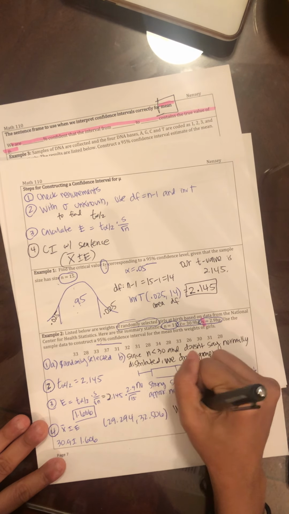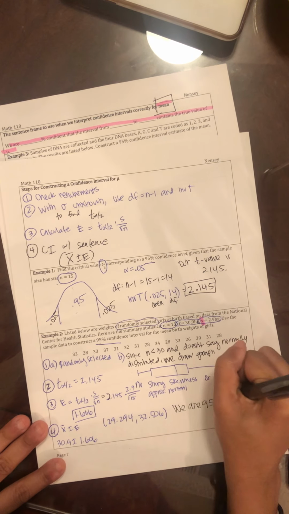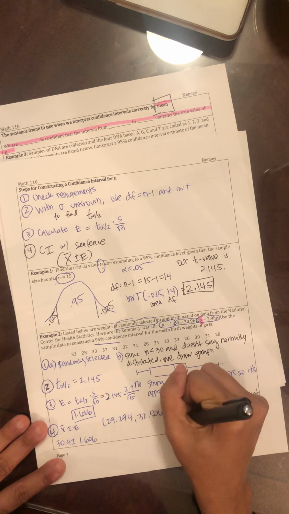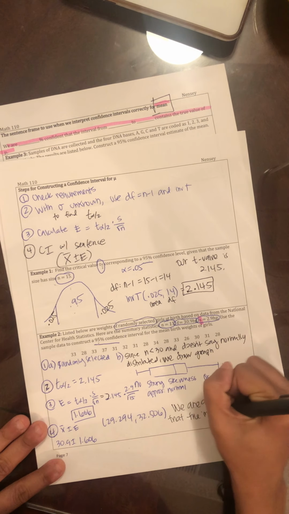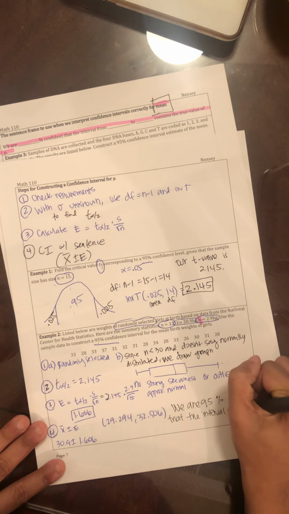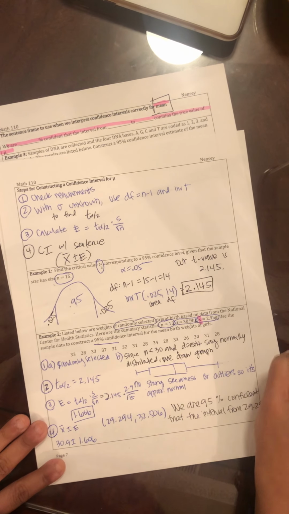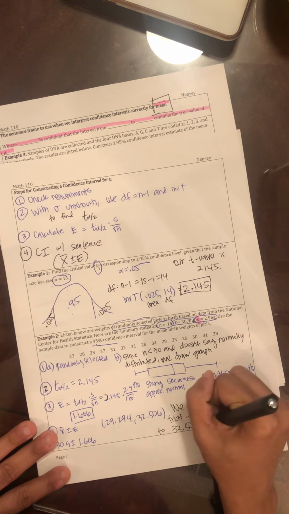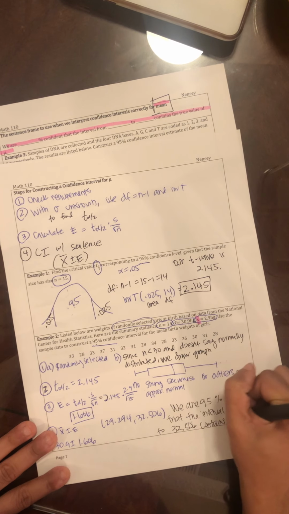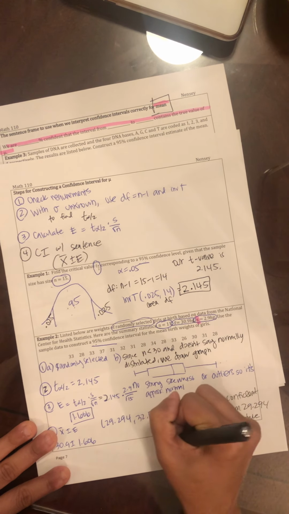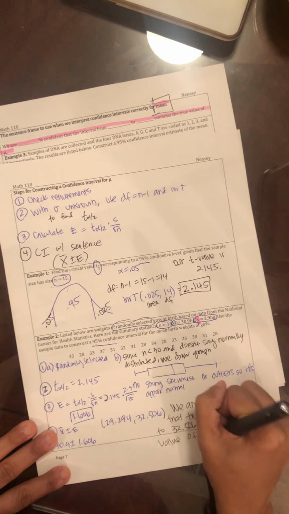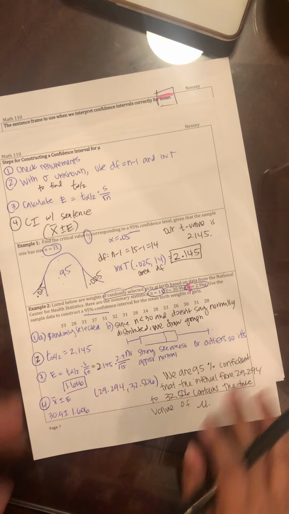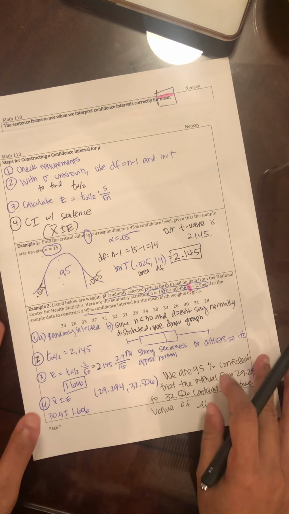So it says we are 95% confident that the interval from, and I'm just copying the sentence, 29.294 to 32.506 contains the true value of mu. And that's really it, the ending just changed. Everything else was the same. Okay, so that is the end of the problem.